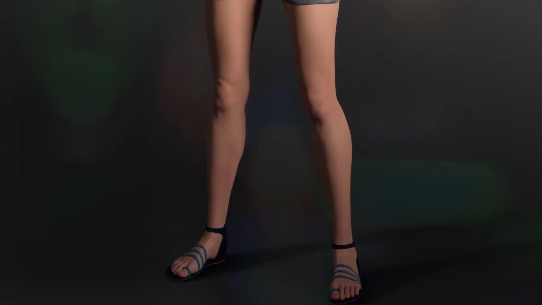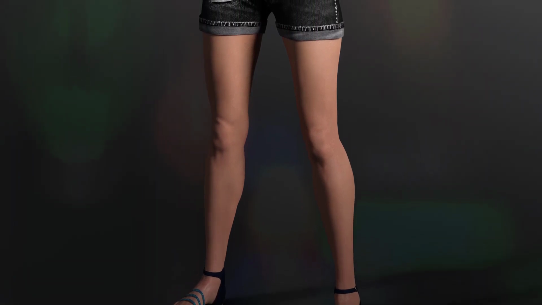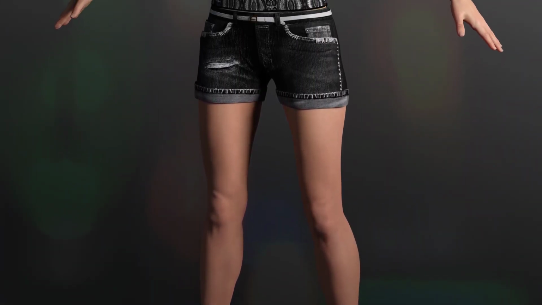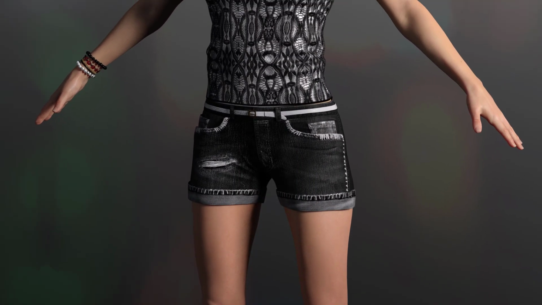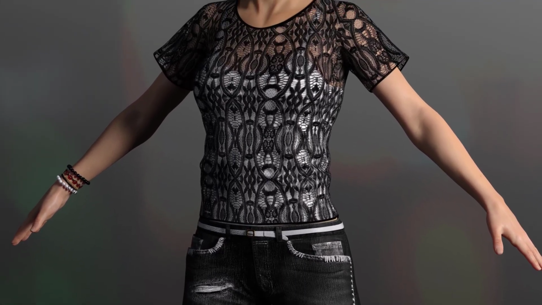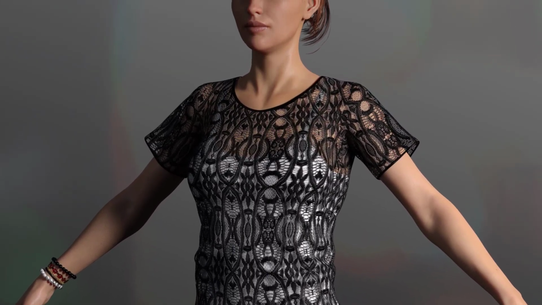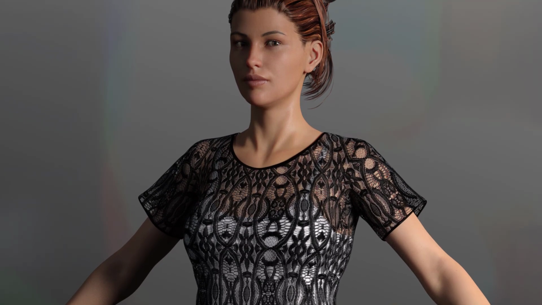And here's a final render of the image. No post work. This is how it comes out straight out of DAZ Studio with the lights we've just been fiddling with, and a bit of a background imposed just so that there's something other than the transparency showing. That was it. I hope this was helpful.